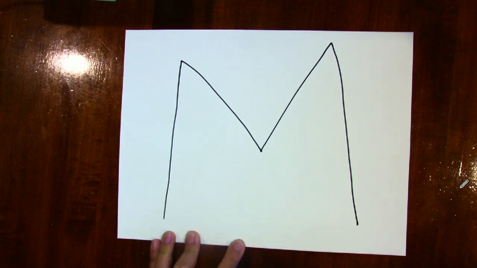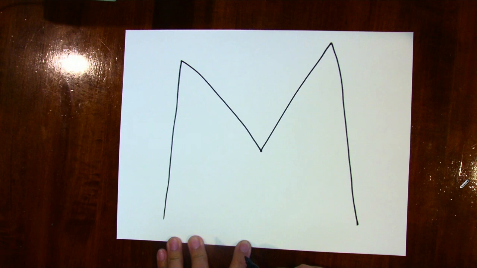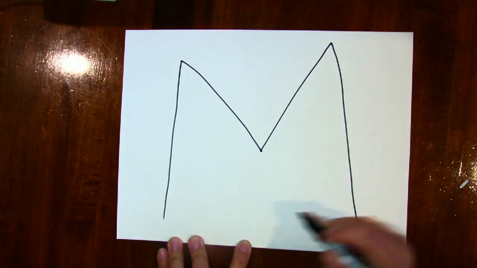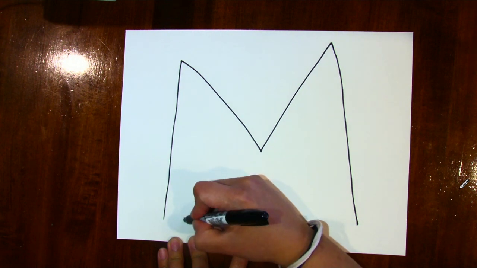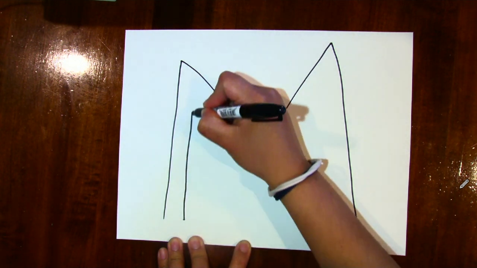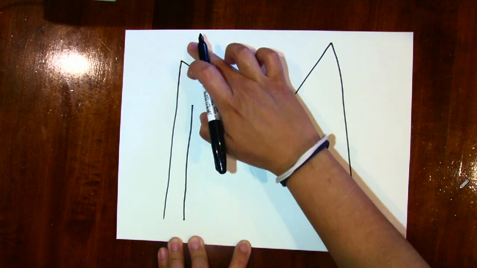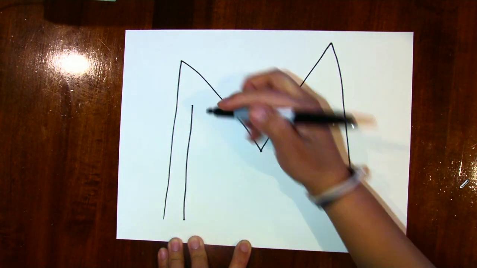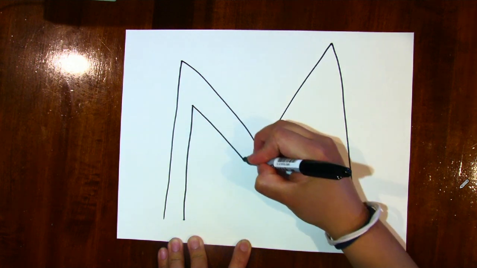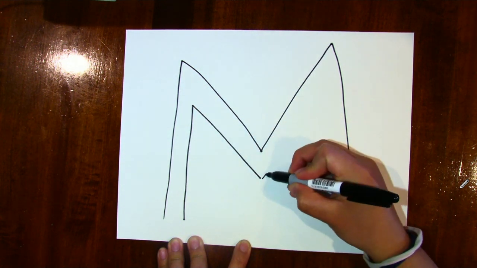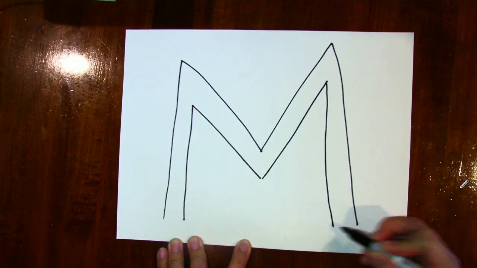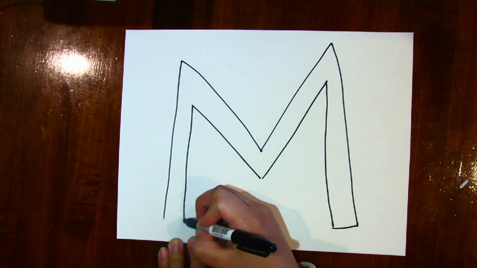And then I want to make mine 3D. So here's how I'm going to do it. I'm going to follow it along on the inside part of my M by doing the exact same line. So I'm going to go up, leaving a little bit of space. And it's going to be a little shorter because I don't want it to go all the way up. And then I'm going to go down the same way that this line is going down. Just like that. Then up and down again. And then the final step is that I'm going to connect it just like that.